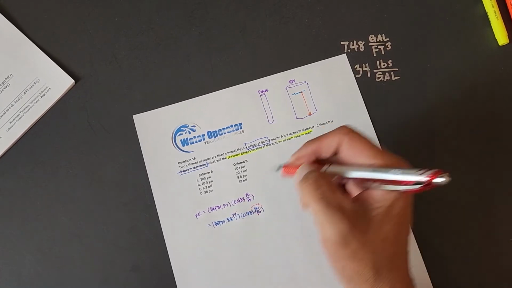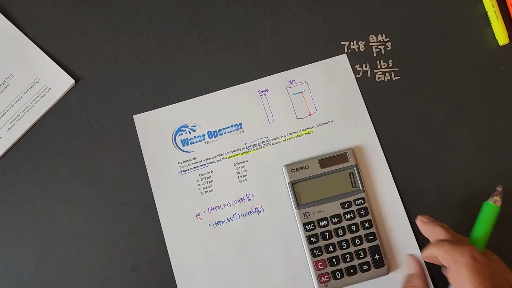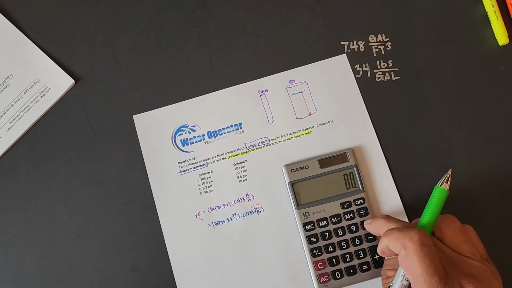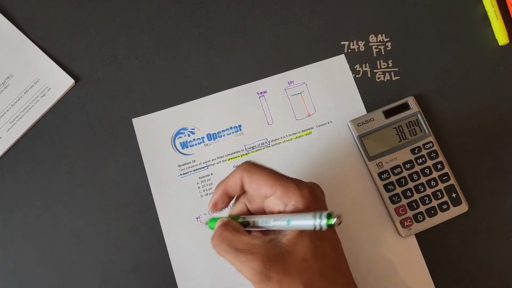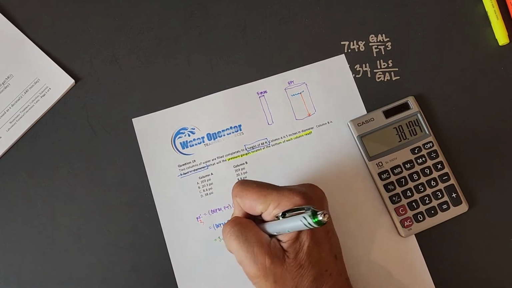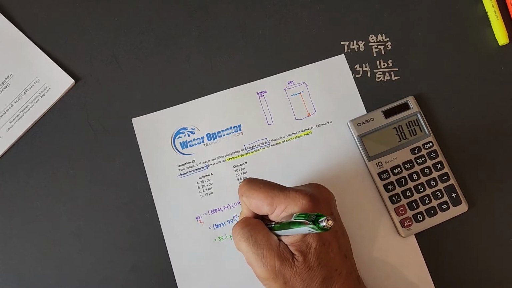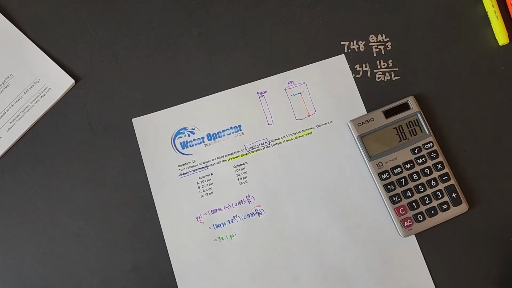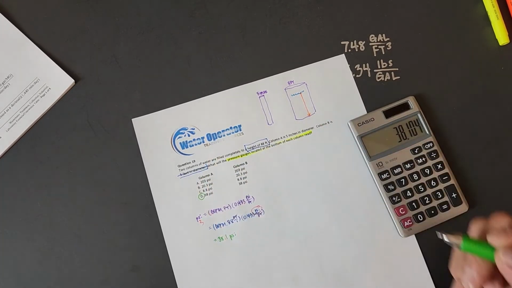I'm left with PSI. That's the unit of measure I'm looking for. 88 feet times 0.433 PSI, and that's going to give me 38.1 psi. The answer is D.